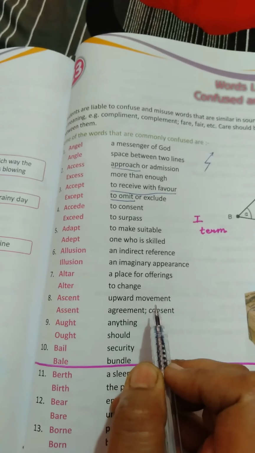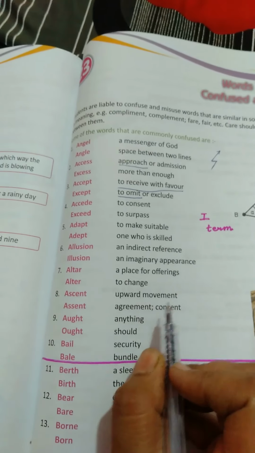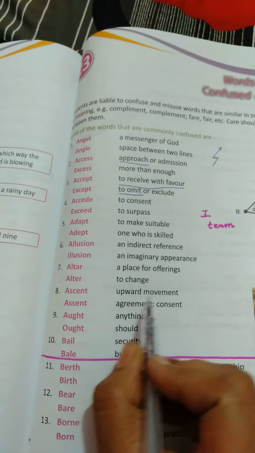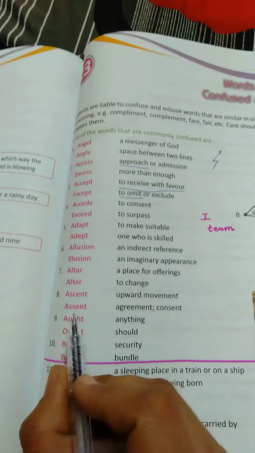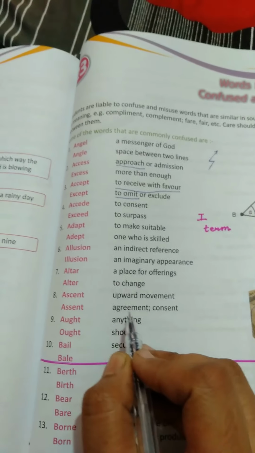Accent, upward movement. The first one with this C means upward movement. Assent, agreement, or consent, means satisfied. Agreement.